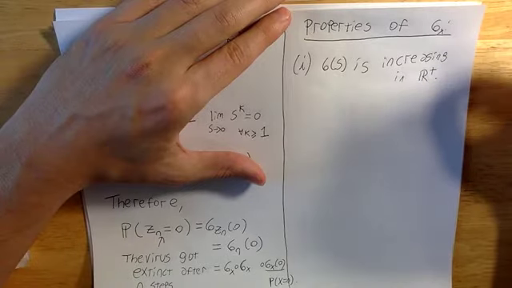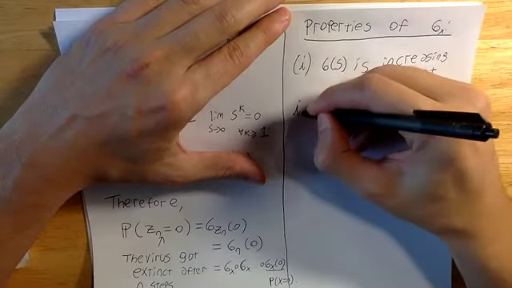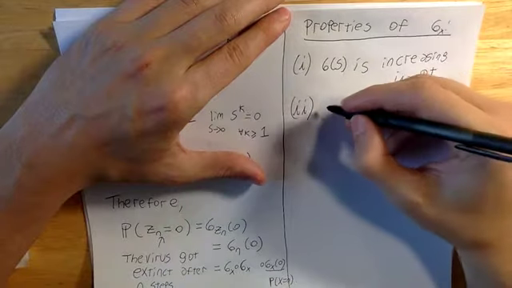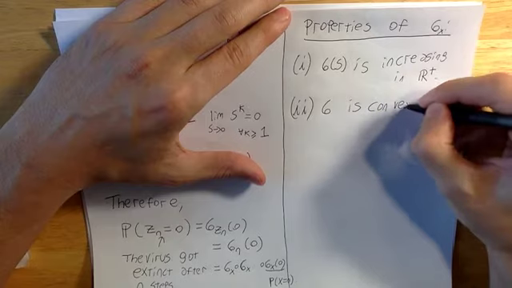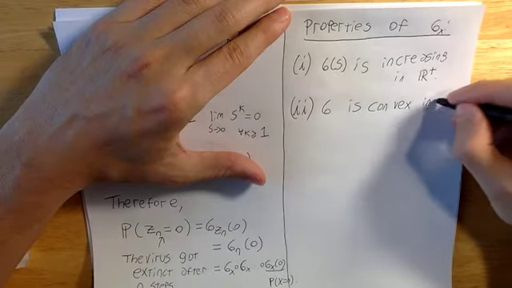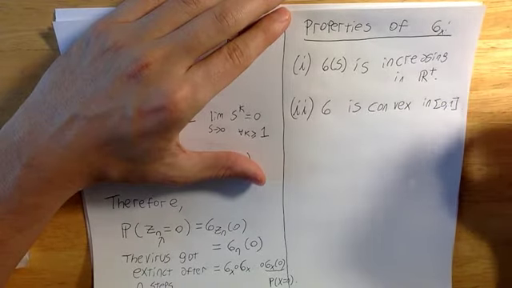The second one is that G is convex in 0, 1.